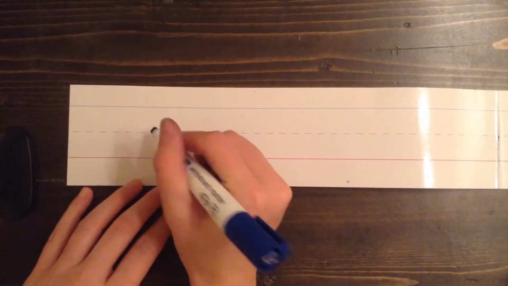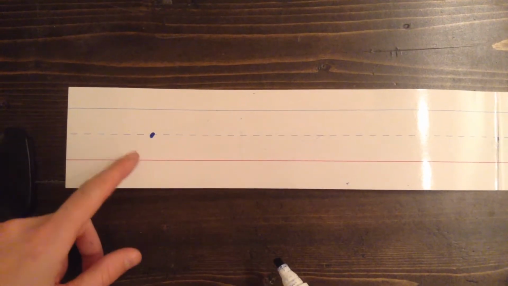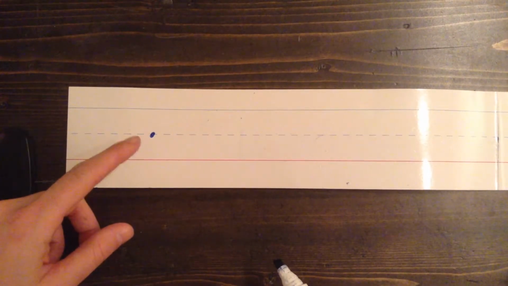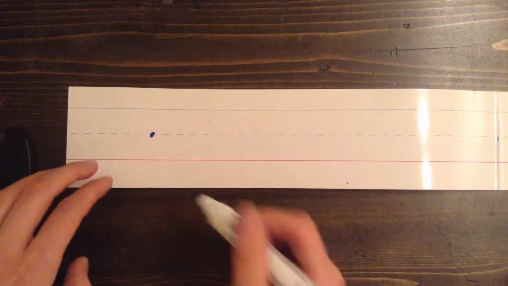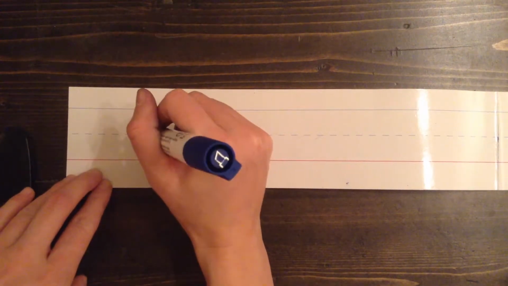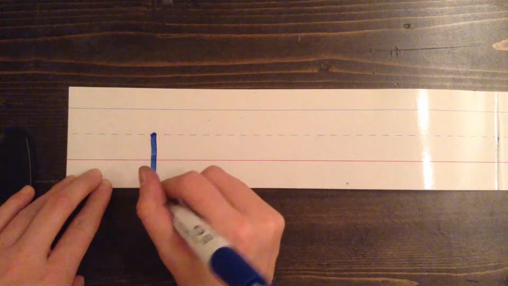Go get your ball. To print a lowercase p, we need to start on the dotted line. I'll put a dot so you can see where I'm starting. Next, I'm not just going to go straight down to the ground, I'm actually going to go underground. Lowercase p goes underground. So start on your starting dot and then go way down below the red line.